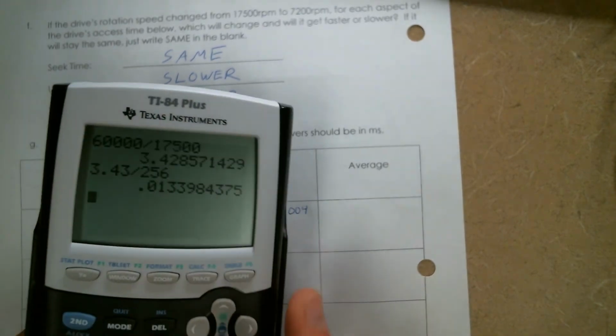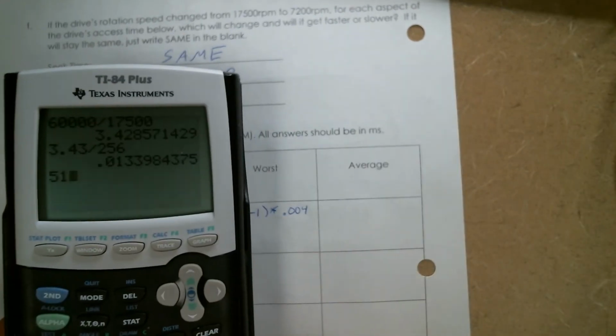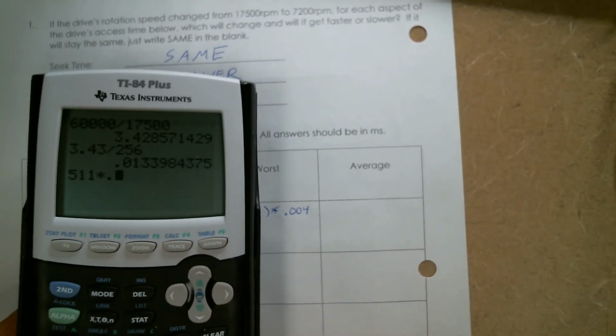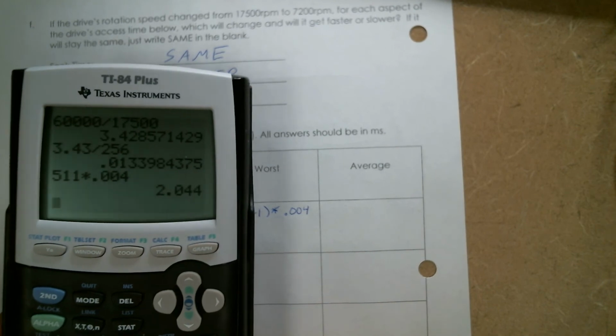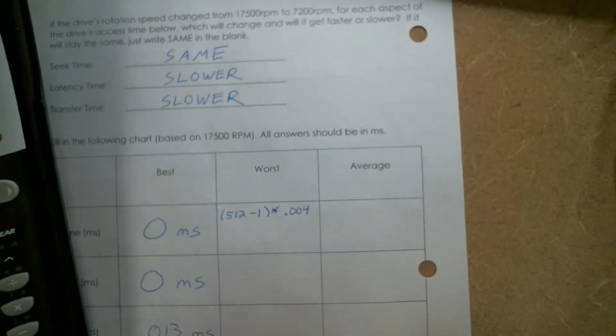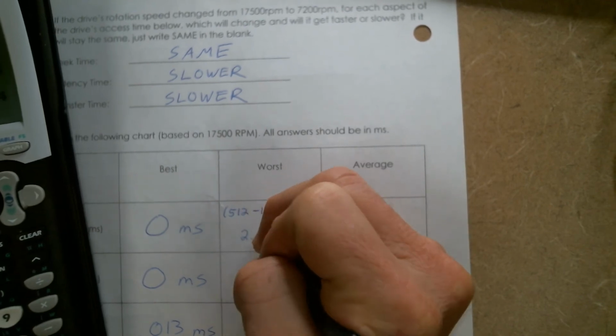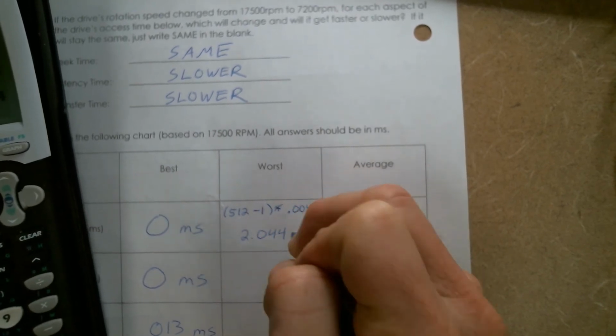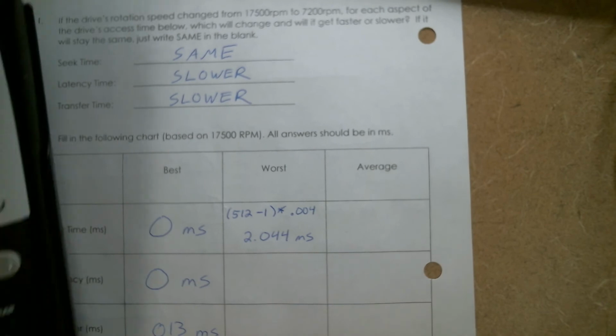And that's going to give us the worst case scenario time. So 511 times 0.004, we end up with 2.044 milliseconds.